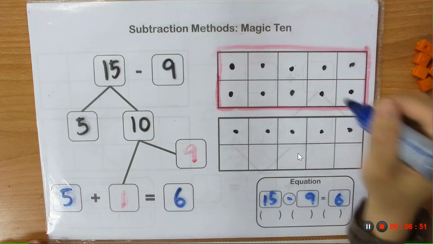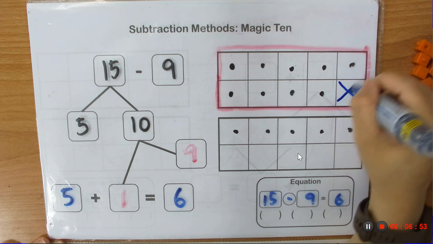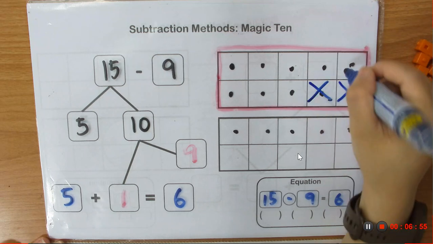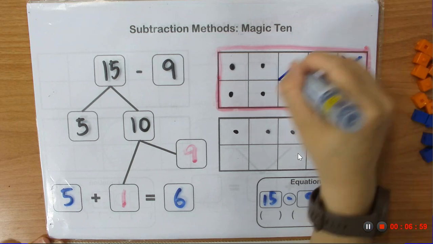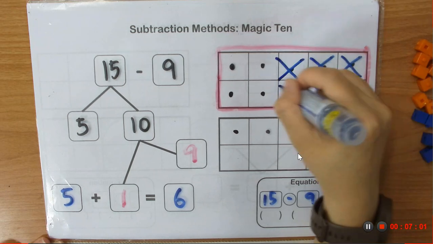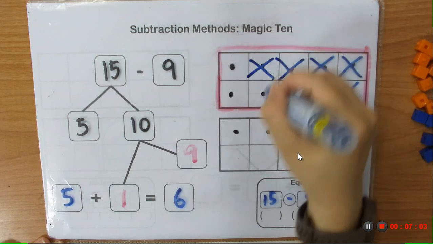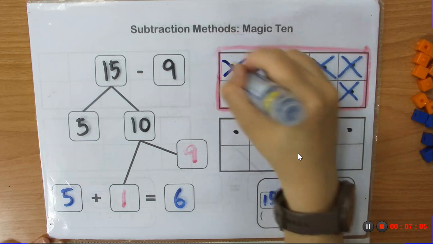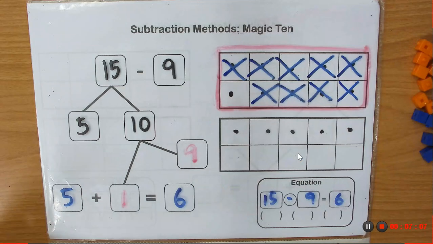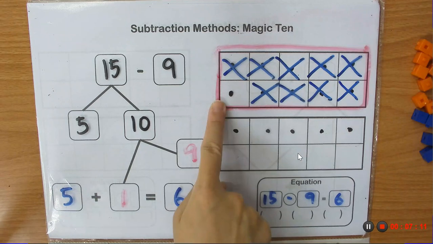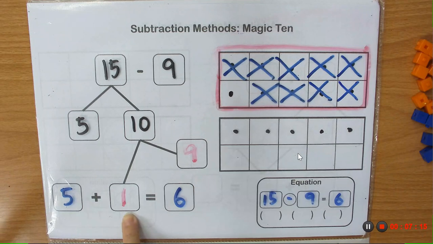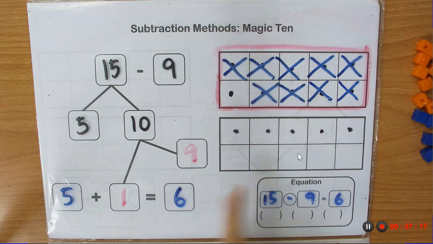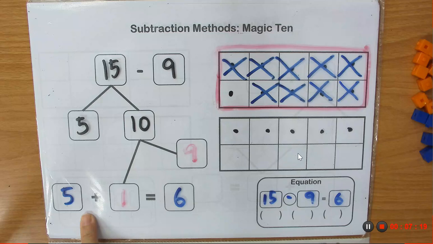So, minus. After I cancel out 9 dots, I'm left with 1 dot here. 5 and 1.